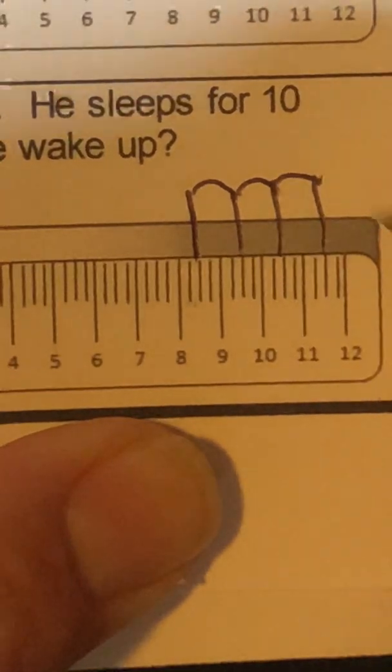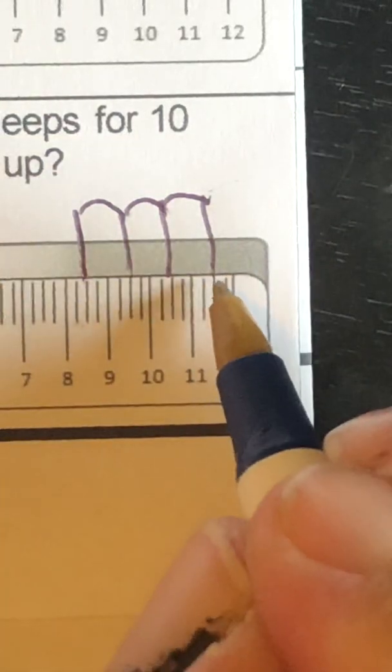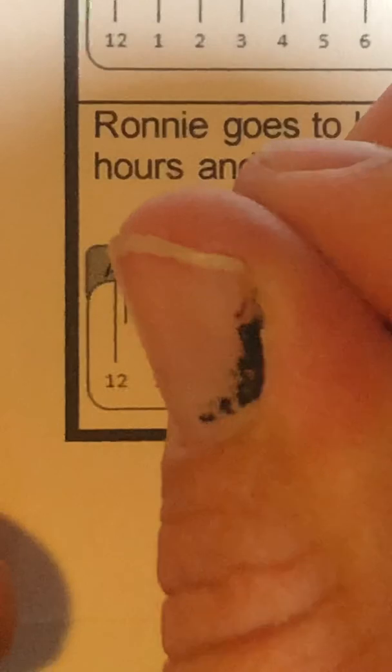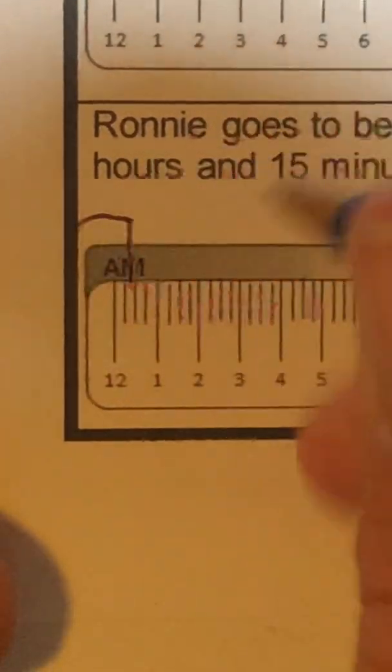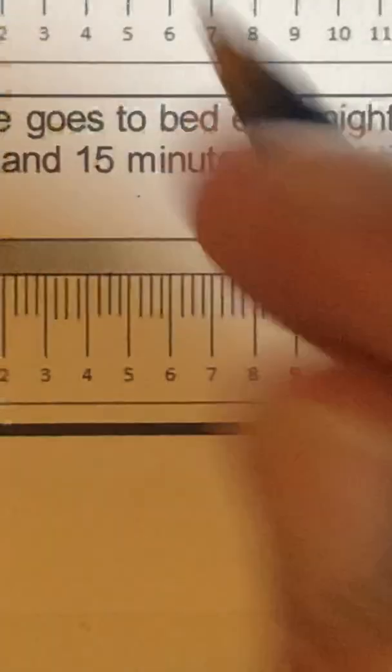Just making sure that I'm landing. 3 jumps. I'm going to come over here now. So you're going past the night. So you're at 11:30 right here. Then you're going to go to 12:30. Then you're going to go to 1:30. Then you're going to go to 2:30.